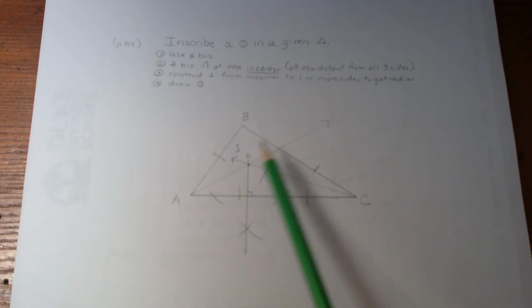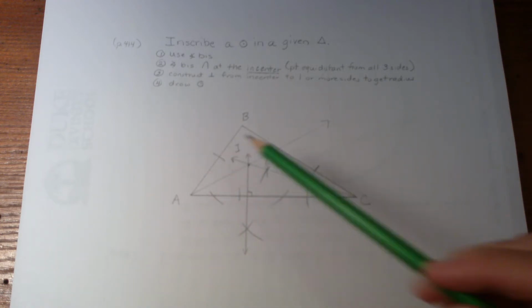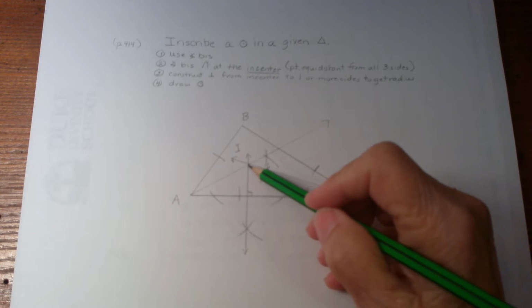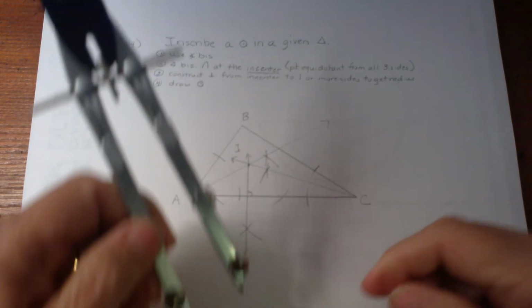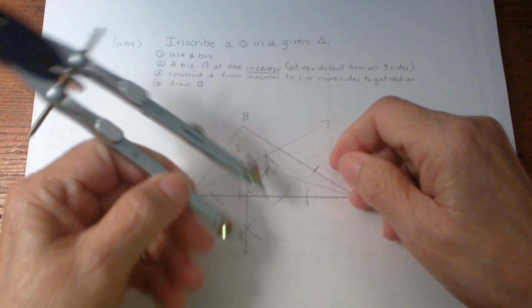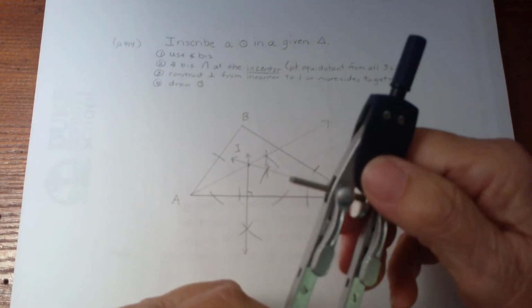If we were to have done this on any other side, we would also get a perpendicular. And the distance from this point here to here should be the radius of our circle. Now, this is a disclaimer. I want to measure this, and you can see that's much too large. I've got to make my compass smaller.